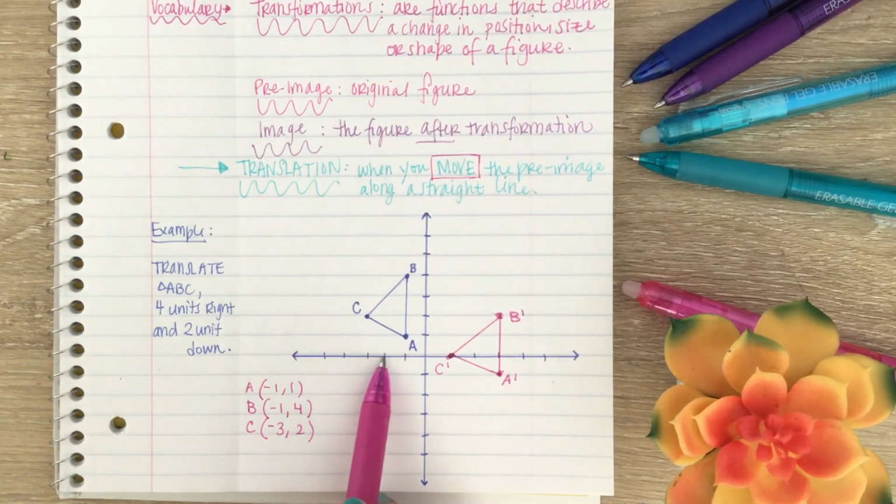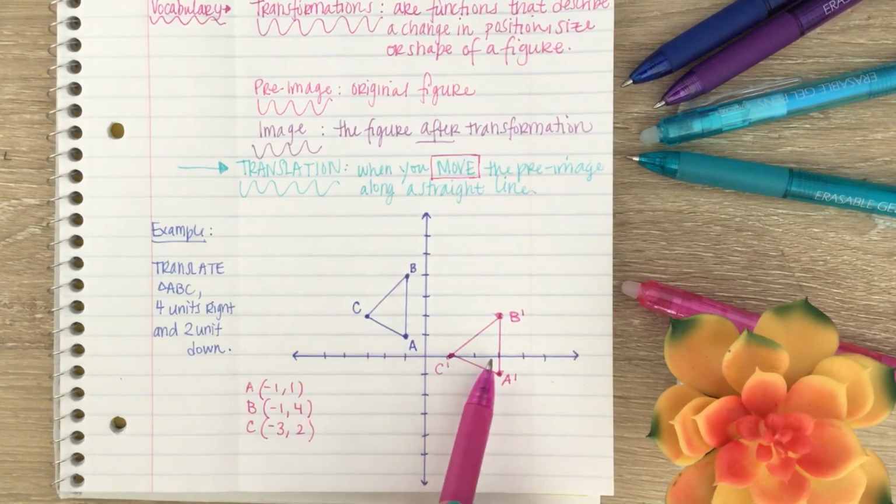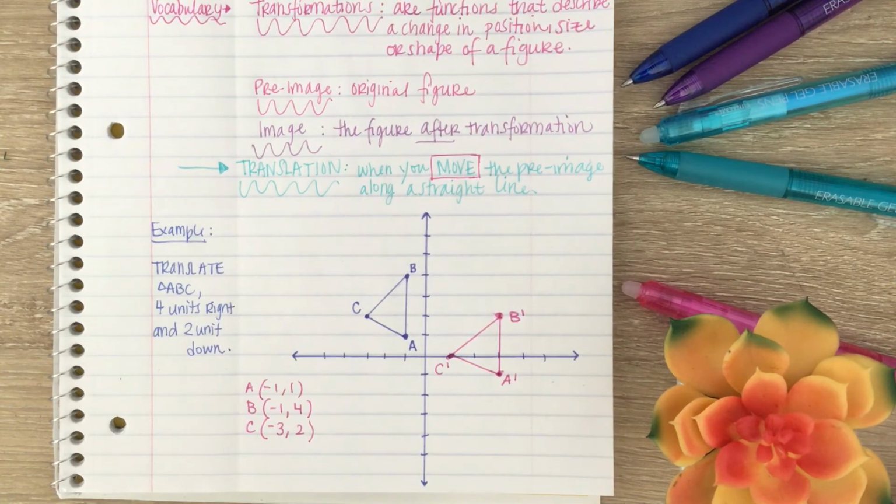Like right here, I didn't make it super precise. So when I drew this, it came out a little bit wonky, but that's okay. Ideally, in a translation, your shape stays the same size and the same shape. The only thing that changes is your pre-image now moves to your new image. It just moves. That's all we do.